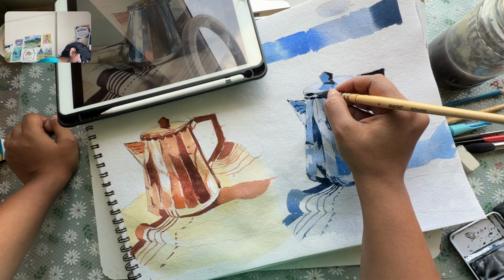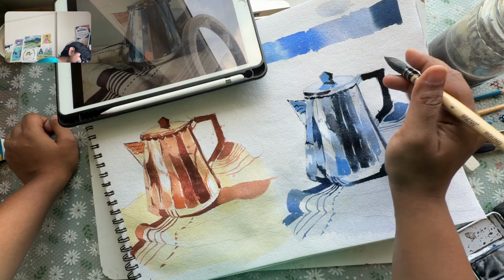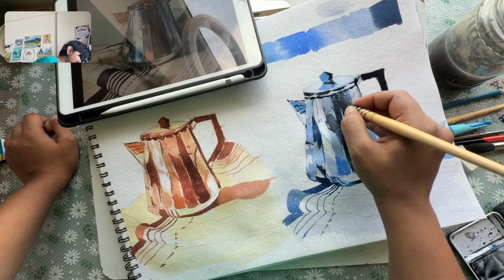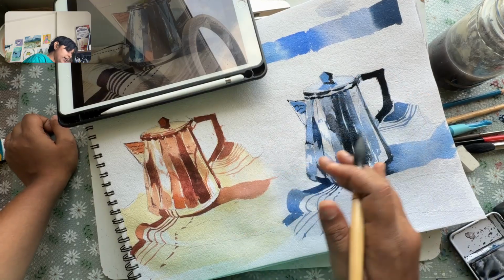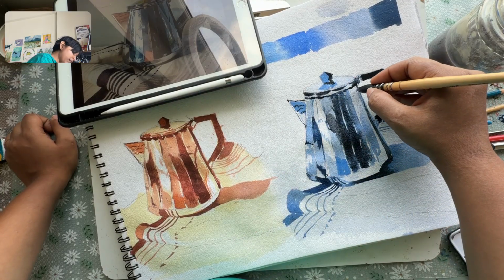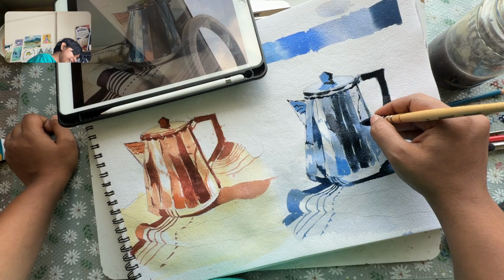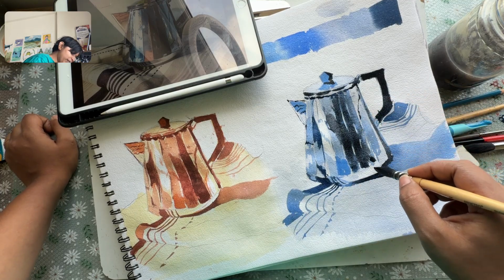So yes, for an artist, the same artist, it is also very difficult to copy their own work. So you can imagine how difficult it will be if you copy somebody's work. It is not possible.